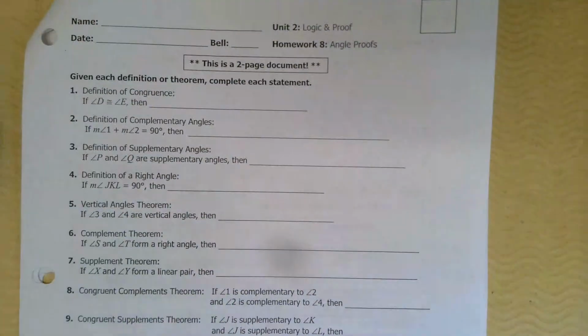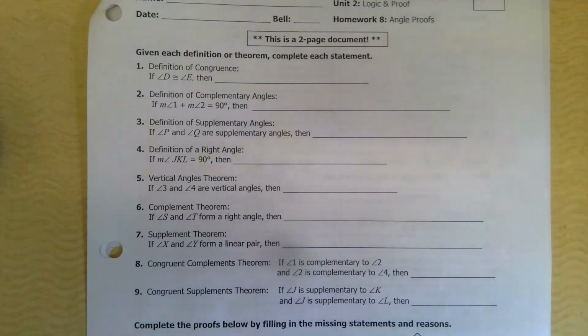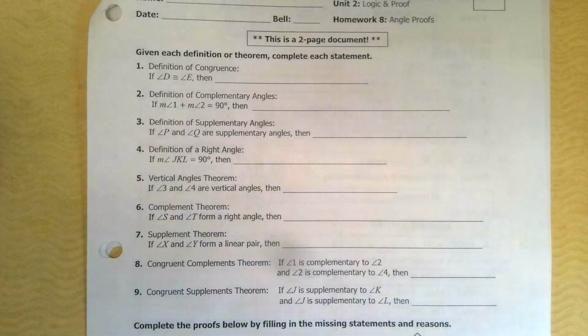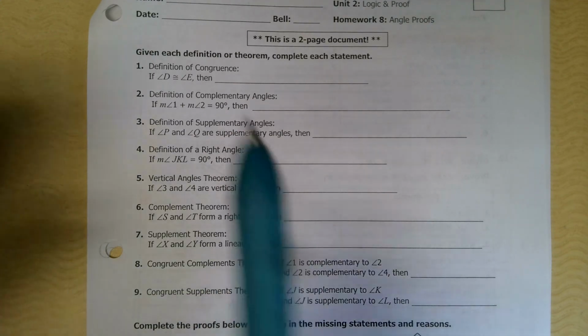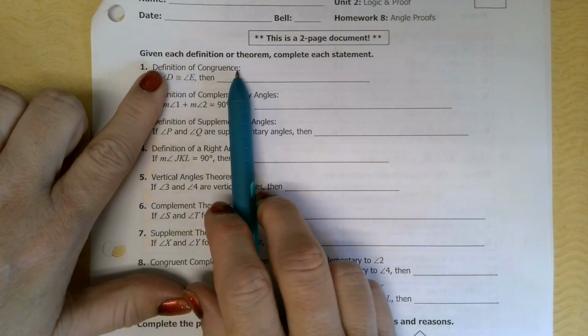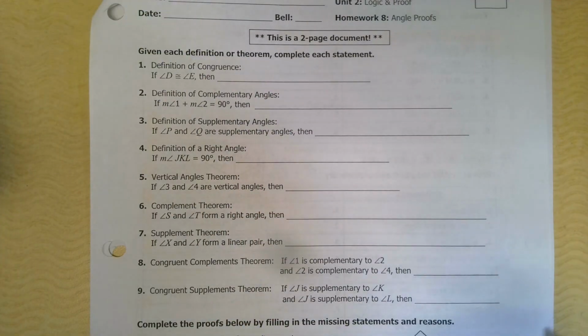Okay, so now I'm going to ask you questions off of this page to get you some question points on these notes. All right, so this is telling me we are using the definition of congruence. What would you write over here? So I'll do the first one.